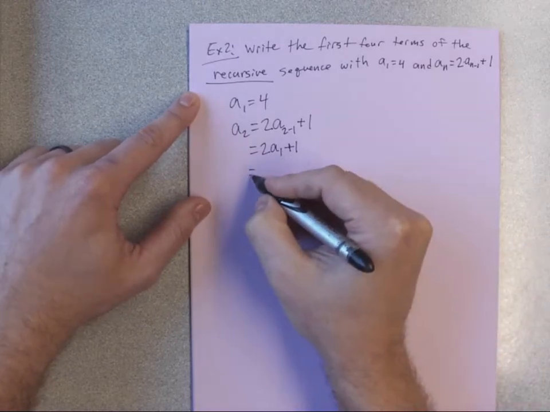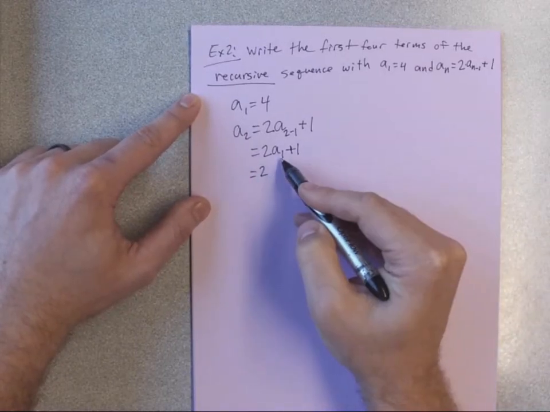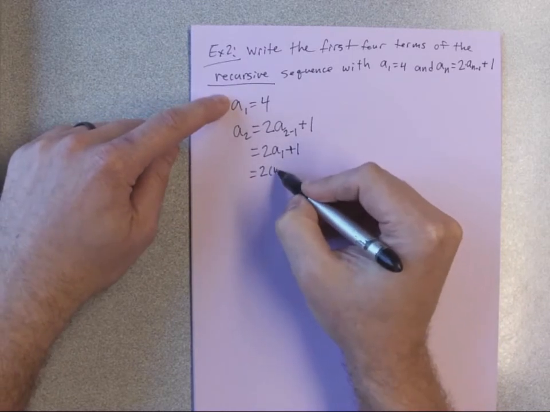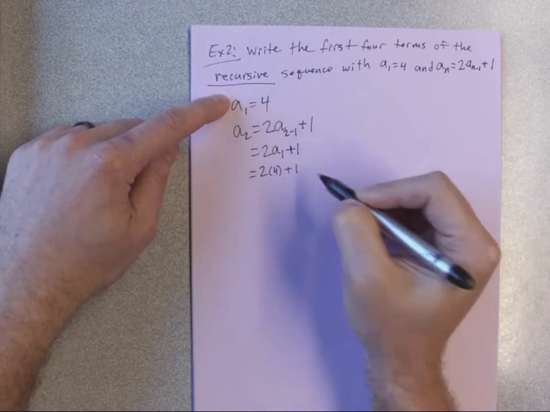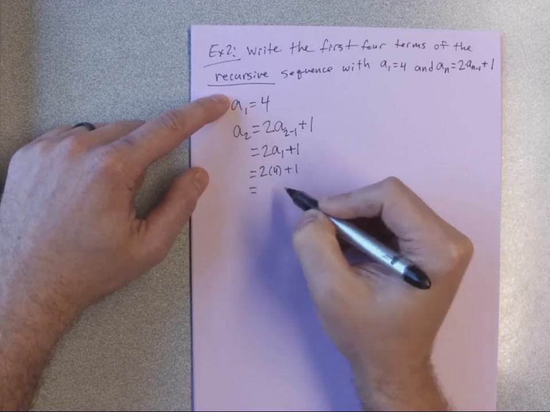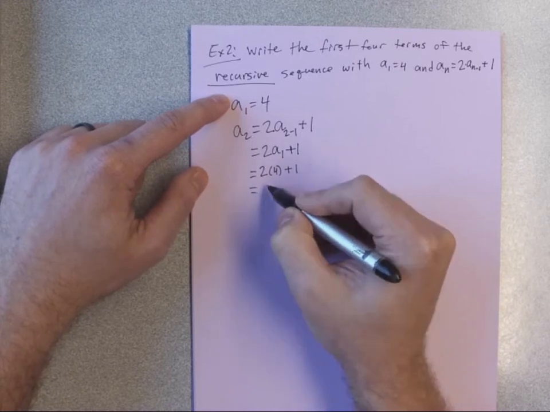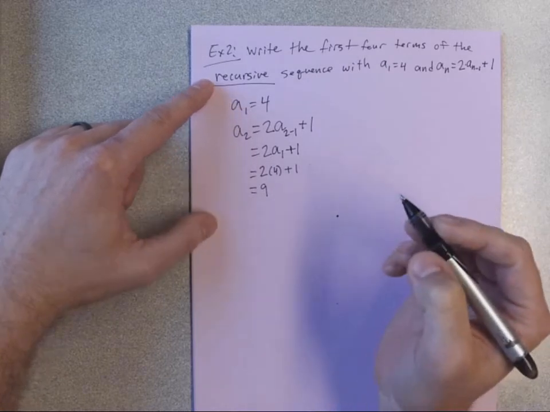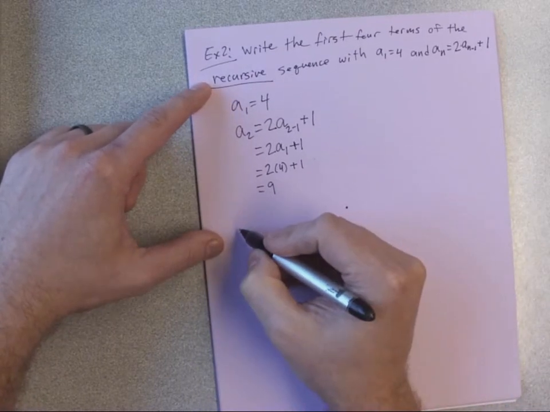The next thing is, this is A1. Do we know what A1 is? Yes, it's the previous term. It was given to us. So that's what we plug in here. And then we have to add 1 to all of that. Then that's equal to 8 plus 1, which is 9. Alright, let's try A3.